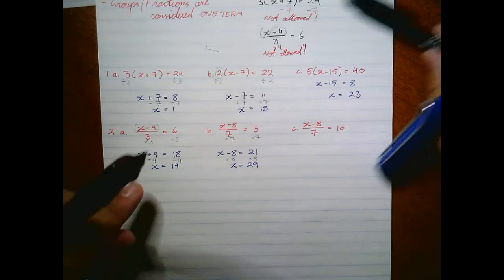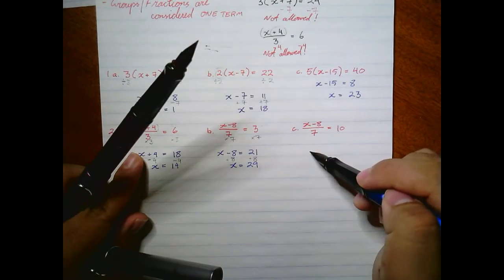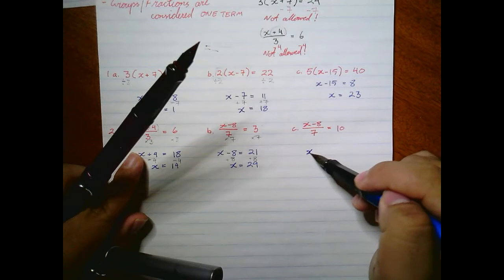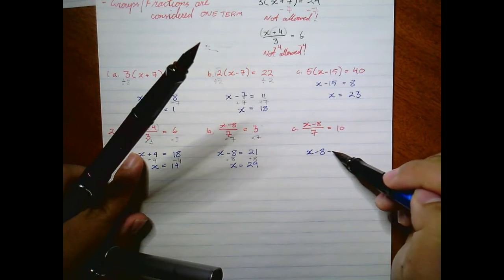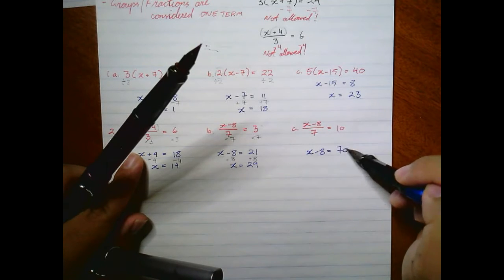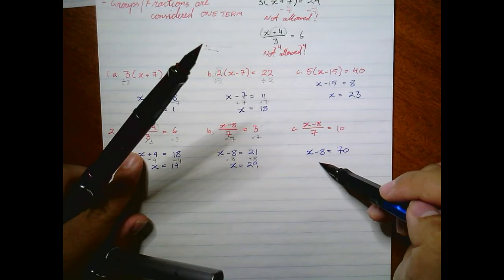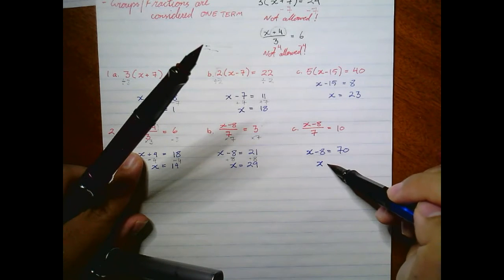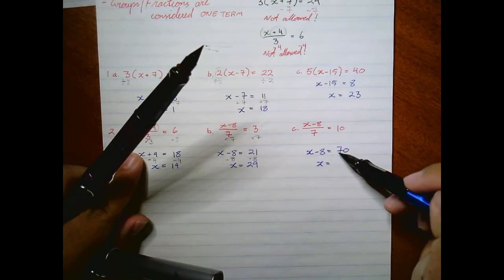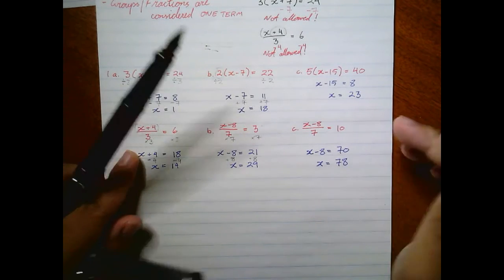Here we go. We're going to be multiplying by 7 first to remove that. So we get x minus 8 equals 10 times 7 is 70. We're going to be adding 8, which will give us x is equal to 70 plus 8 is 78.